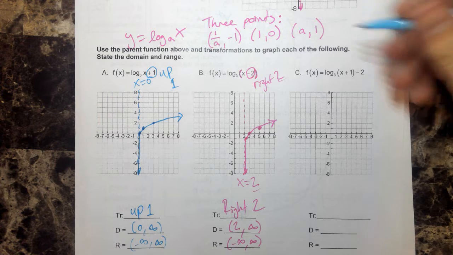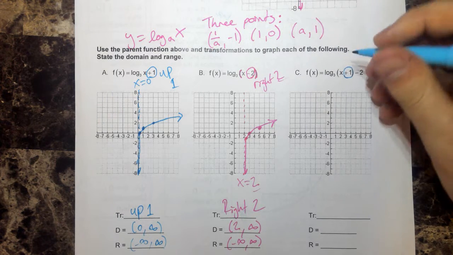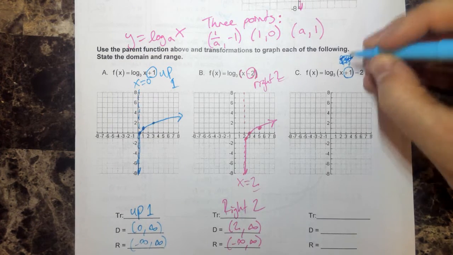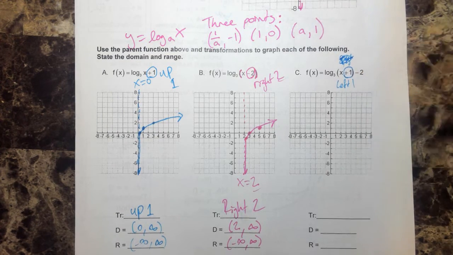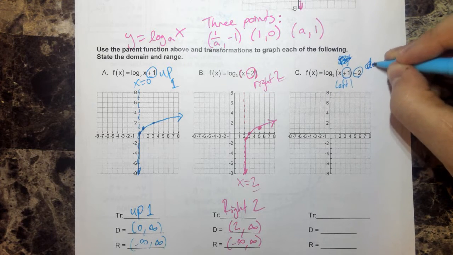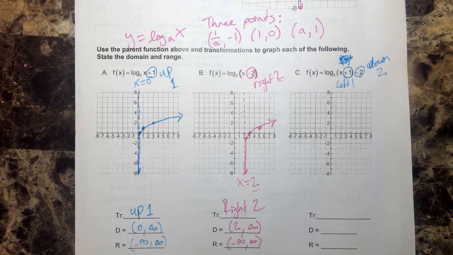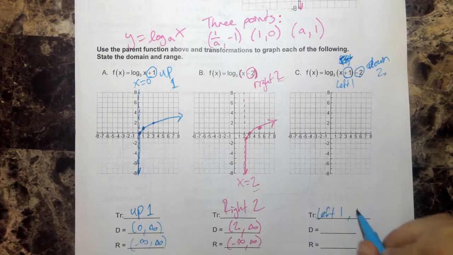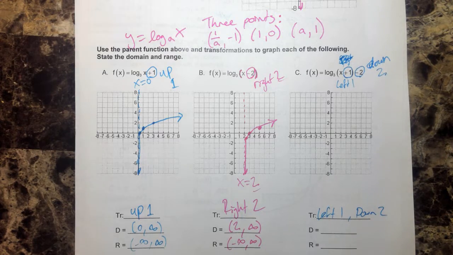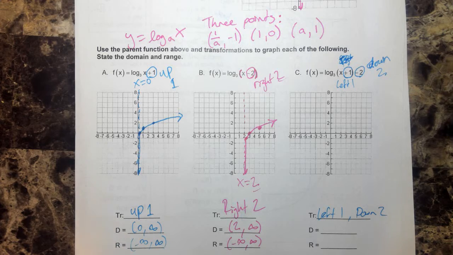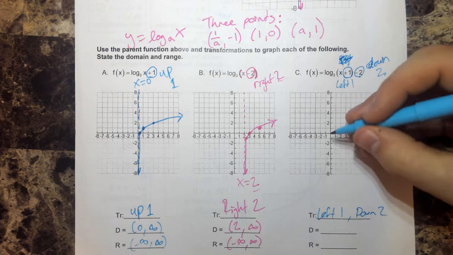All right, here's one with 2 shifts. One on the inside. So that's my left-right action, and actually it's opposite sign. Good job. Left one, and then this one out here. This is going to go, I almost wrote up. Down 2. Okay, there we go. All right, so it's left 1 and then down 2. All right, so let's take all those points and we'll go. And it doesn't actually matter which one we do first when they're both transformations like this.